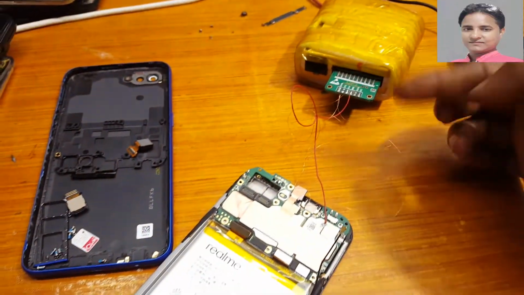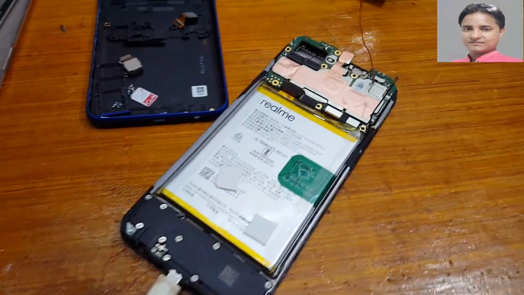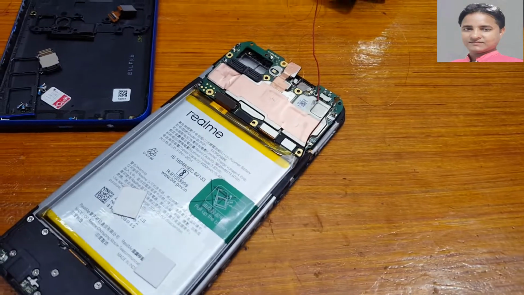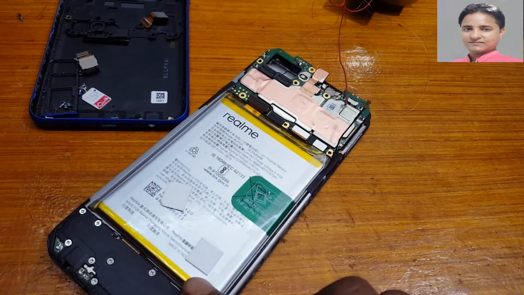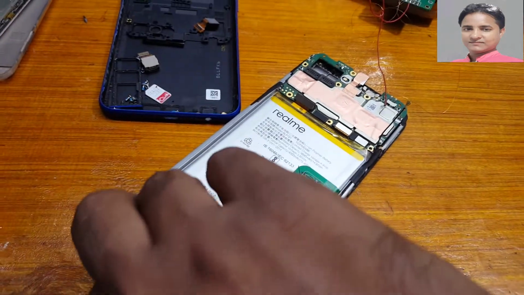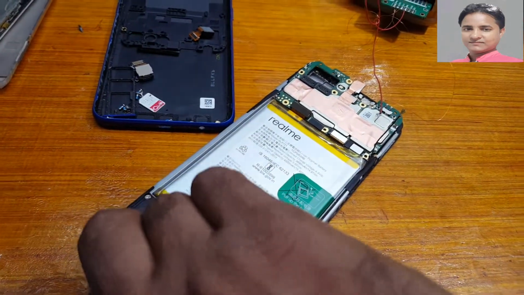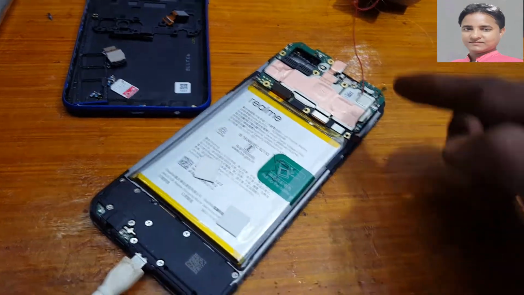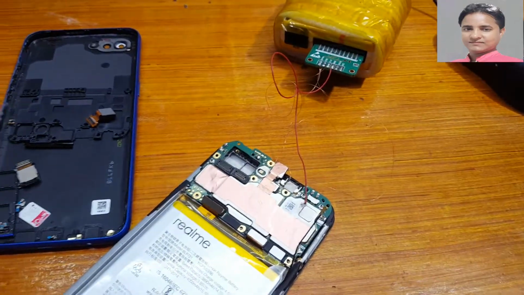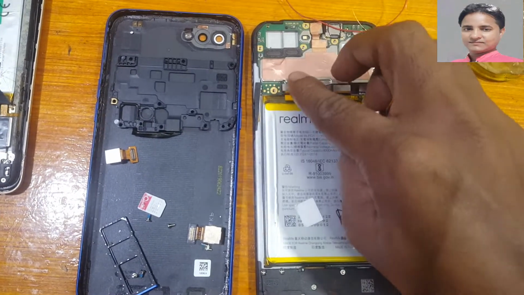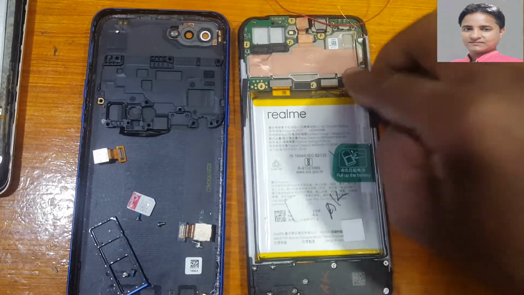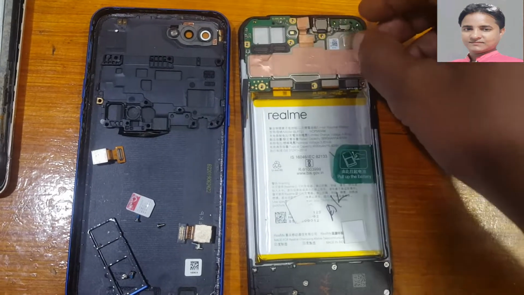Now remove ISP socket, USB cable, ISP point, and press power button with volume key. Just do factory reset and your mobile will work normally. No need to write any flash or dump file.